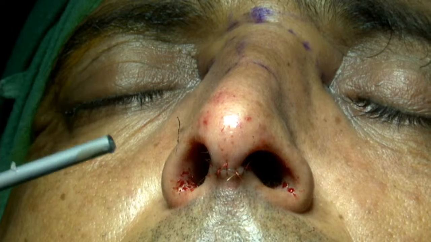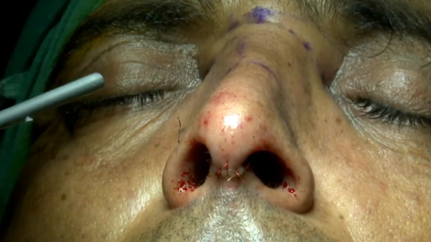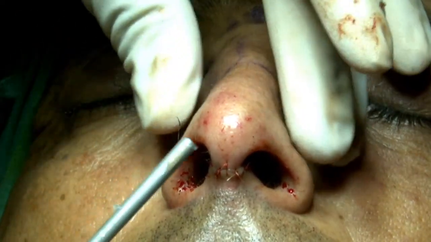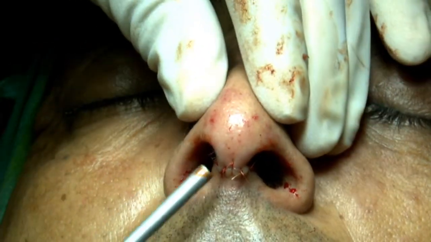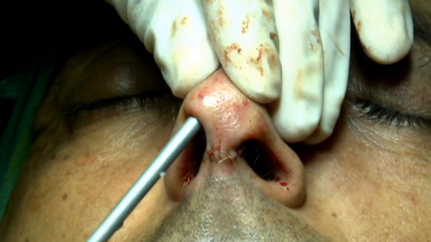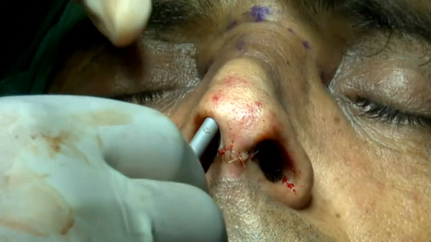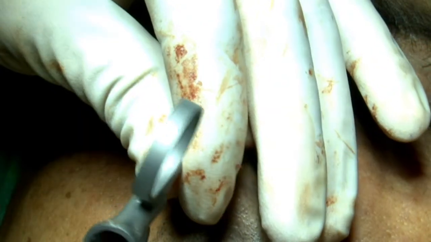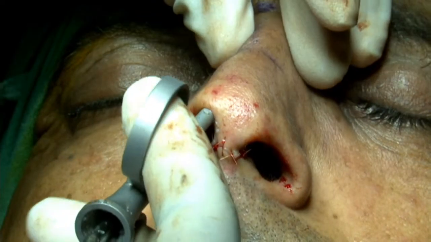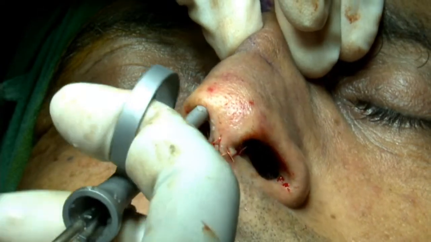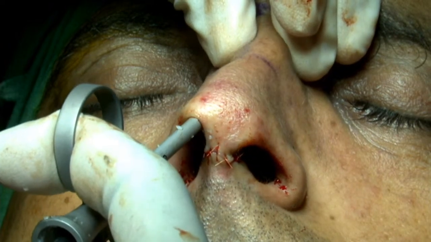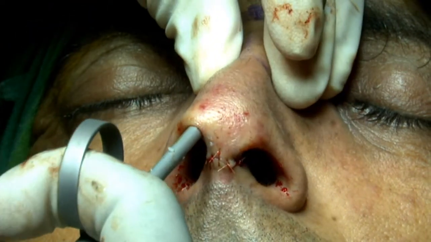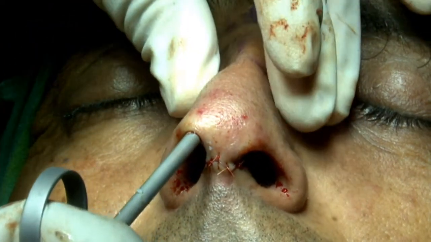The same work you can do with the 1 ml syringe. So you just pass from this space, go like this, and just place where you want.